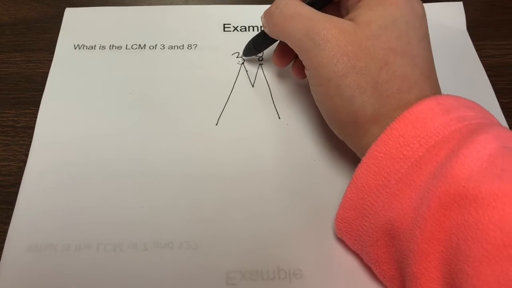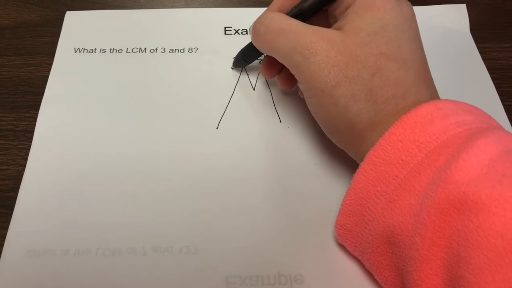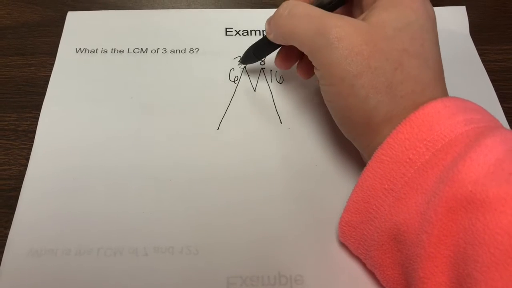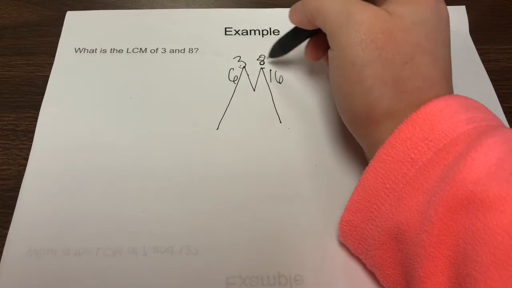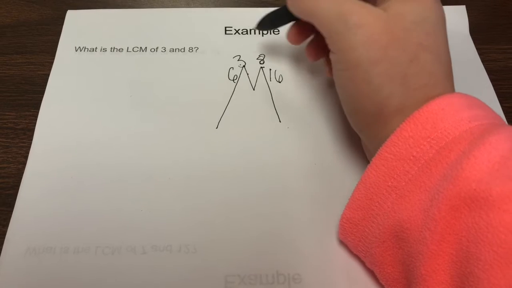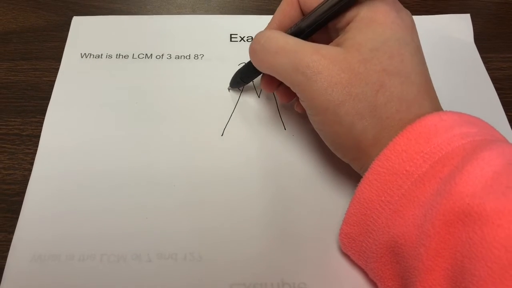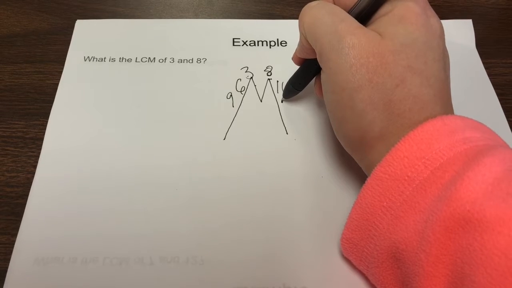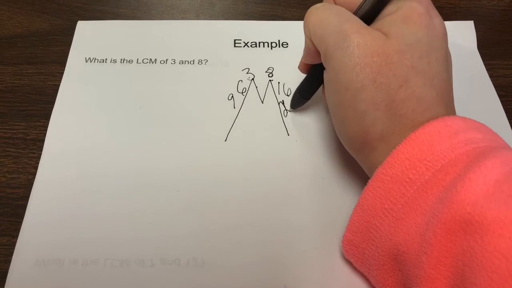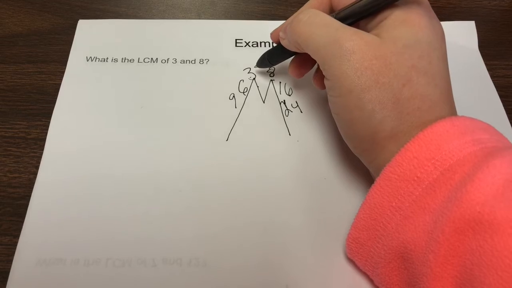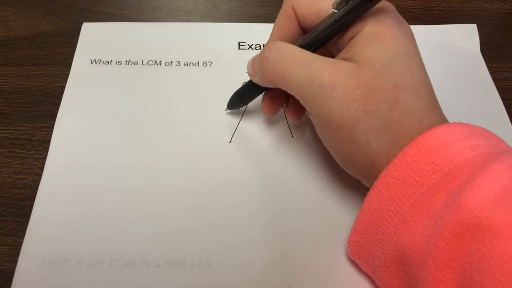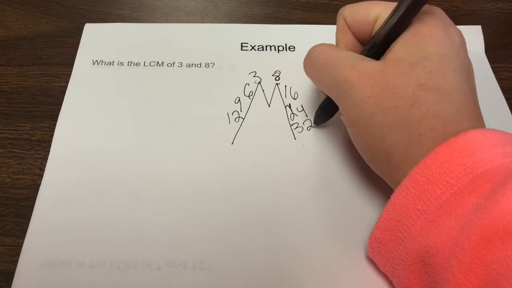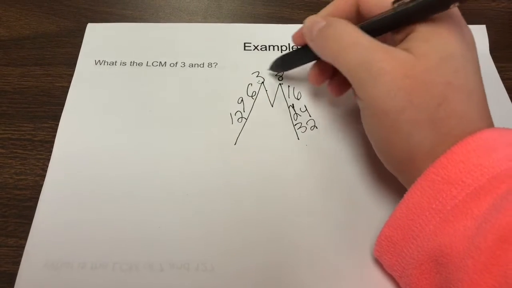Then I can multiply by 2. 3 times 2 is 6. 8 times 2 is 16. Then I look, do I have anything in common here? Not yet. 3 times 3 is 9. 8 times 3 is 24. 3 times 4, 12. 8 times 4, 32. And I still don't have anything in common here.